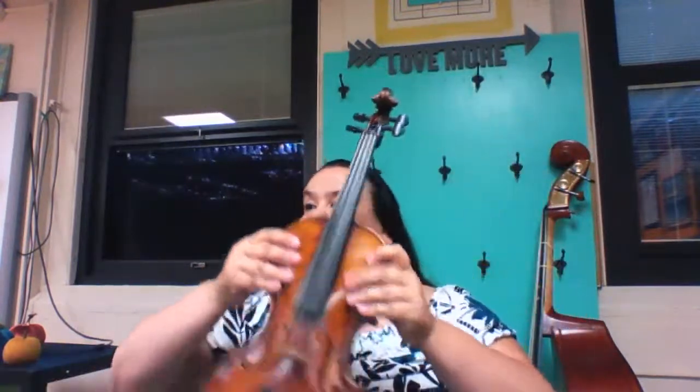Do you hear the difference? Do you hear the lower, mellower, and richer tones of this instrument than the violin? Now, if you really like the lower sounds, you might be interested in learning how to play the cello. Wow, right? A lot bigger than the violin. A lot bigger.